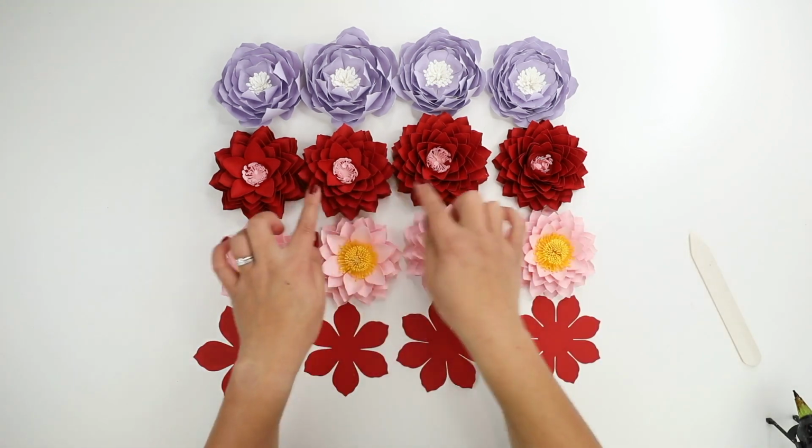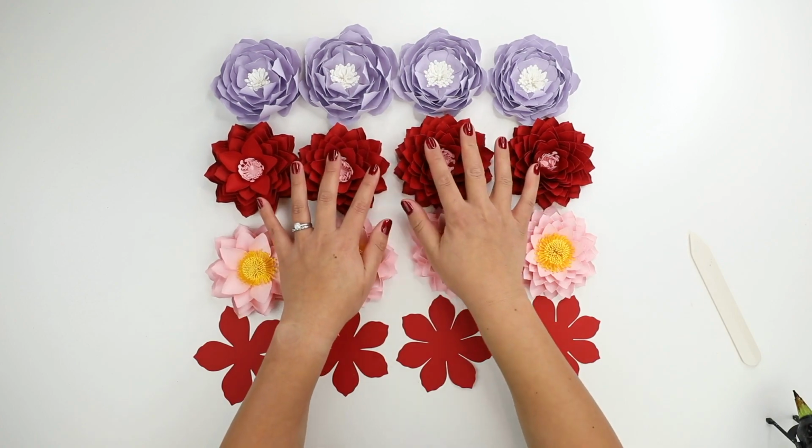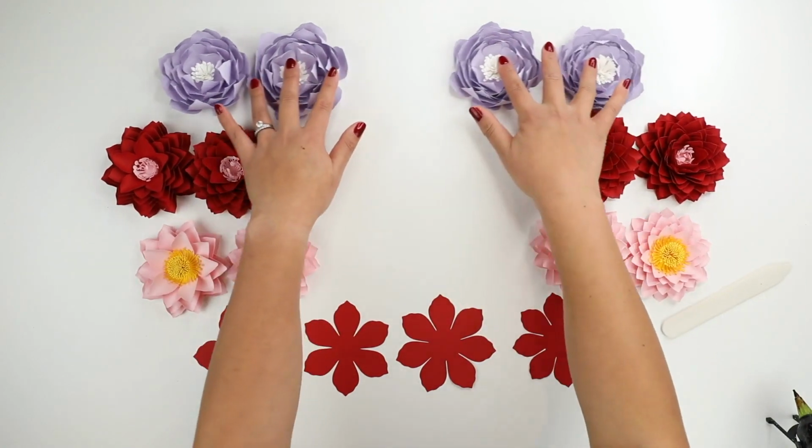Today I'm going to mostly focus on this type of flower as I've mentioned. So I'm going to push these to the side.